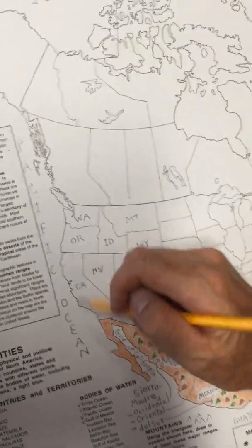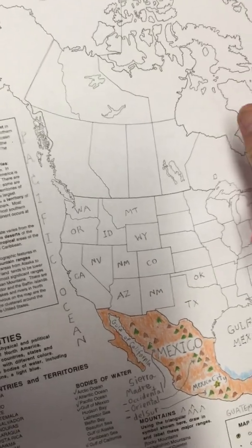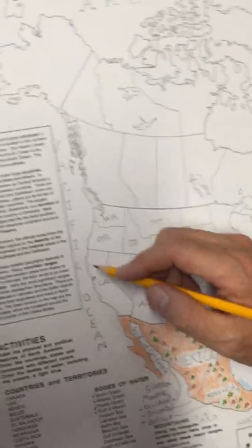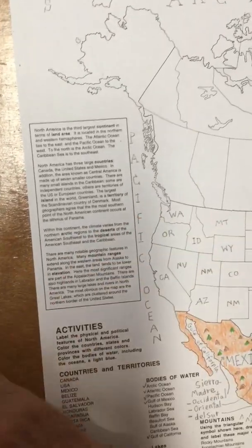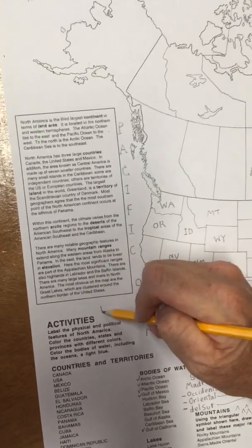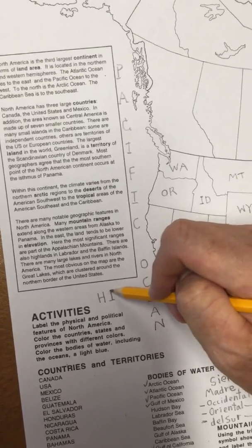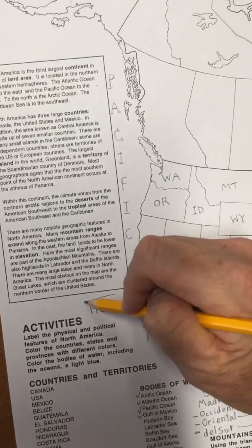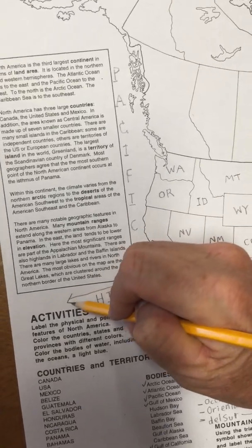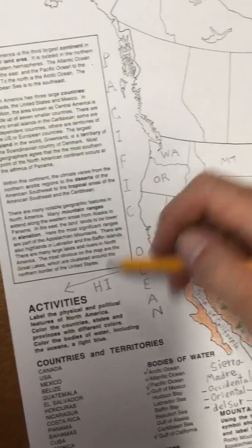Oh, Hawaii. Now, Hawaii is a little bit tricky on this map. I haven't drawn Hawaii, but it's way out in the Pacific. I'm going to go like this. I'm going to put H-I for Hawaii. I'll put it over here. And I'll put an arrow saying that's the way to Hawaii right there. Okay.